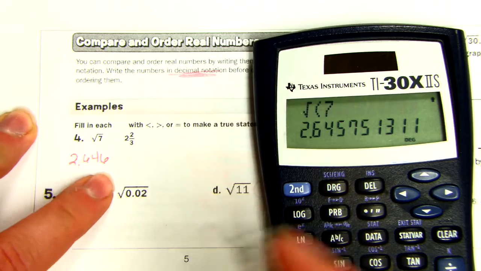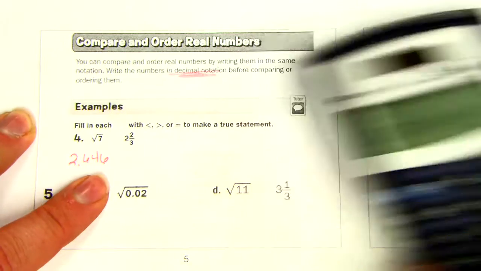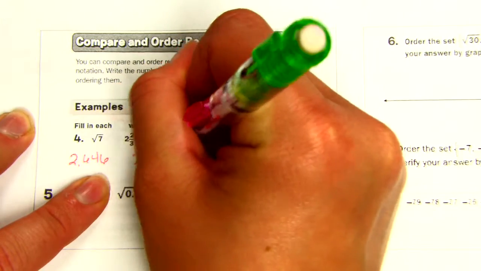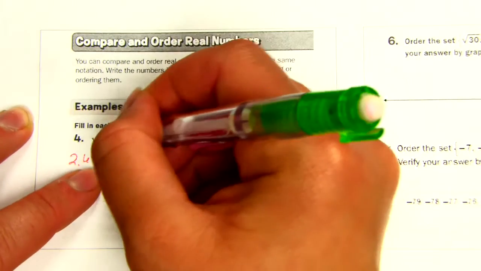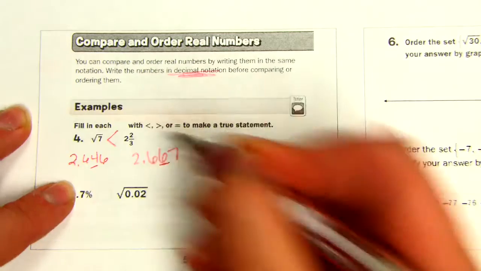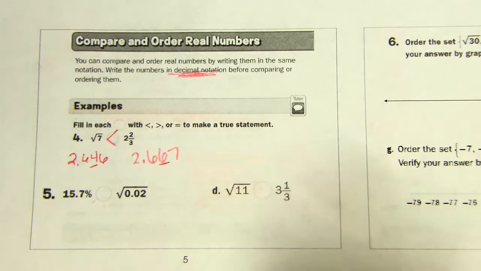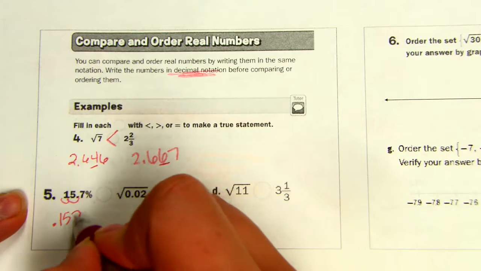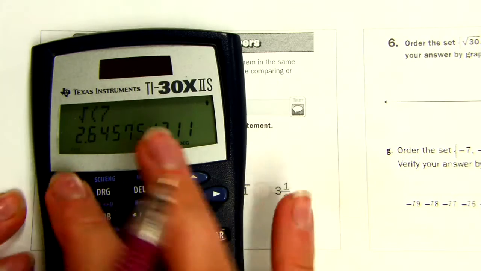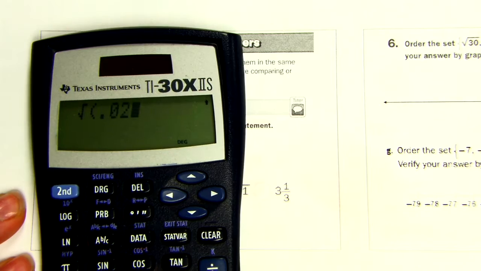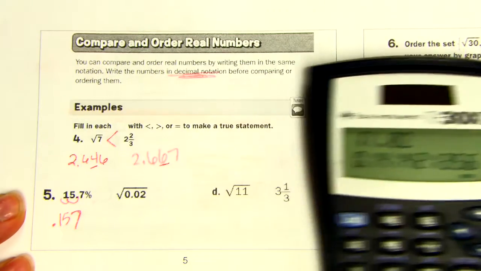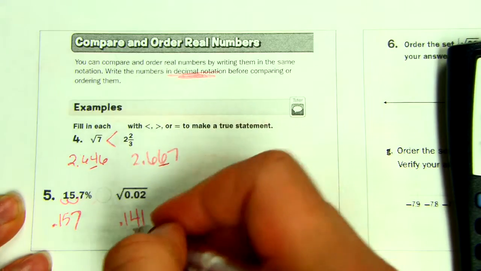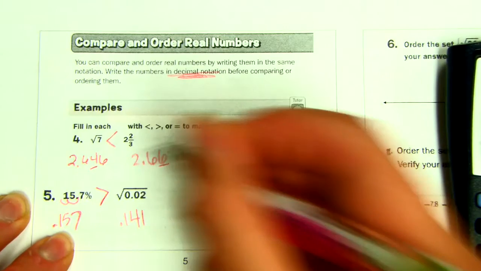2.646, rounded to the thousandth, compared with 2 and 2/3. Hopefully you know that is 2.6 repeating, so 2.667. Which one's larger? This one, because of the second 6. Next, 15.7%, that's 0.157, two spots. Square root of 0.02 is 0.1414, and that's enough because the 5 is larger.